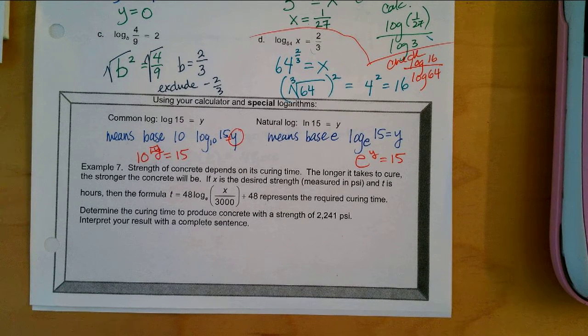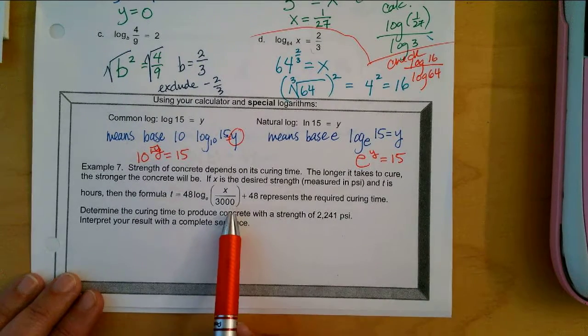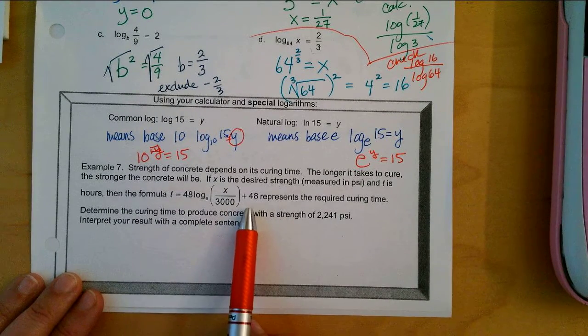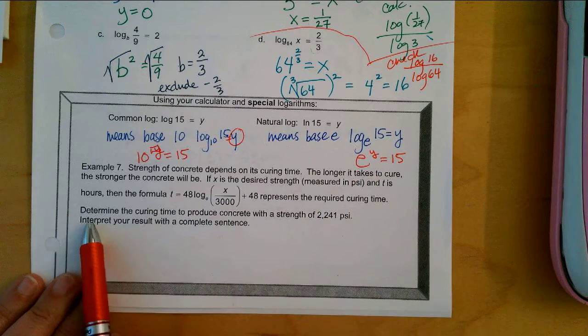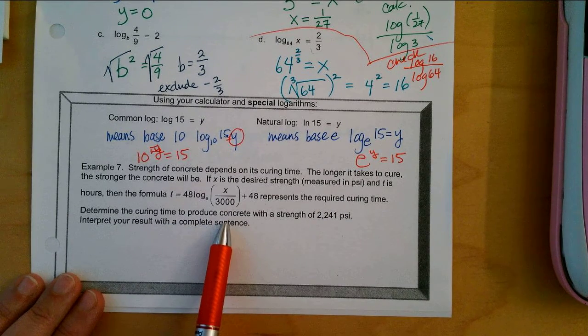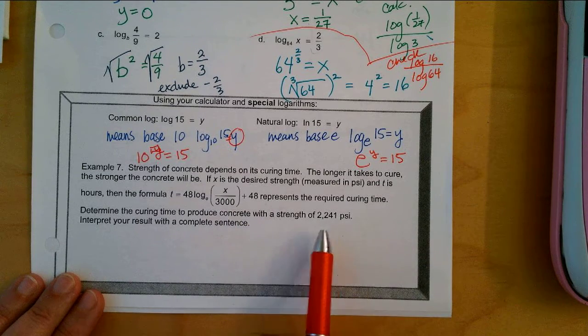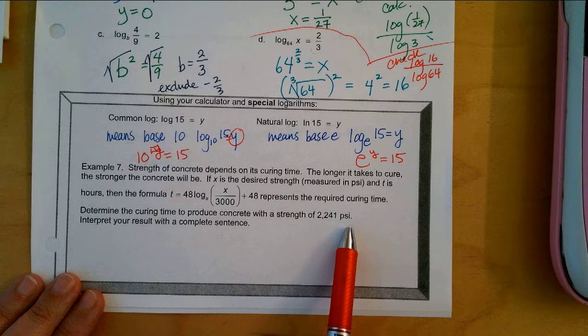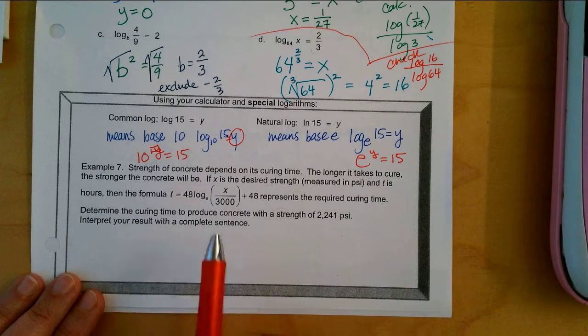And T is hours, then the formula T equals 48 log base e, in other words known as ln, natural log, okay, because that's the base e, of X divided by 3,000, plus 48 represents the curing time. Determine the curing time to produce concrete with a strength of 2,241 psi. Interpret your results in a complete sentence.